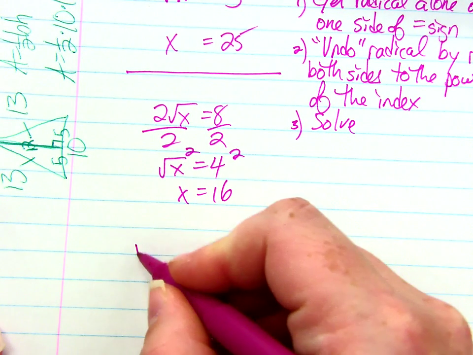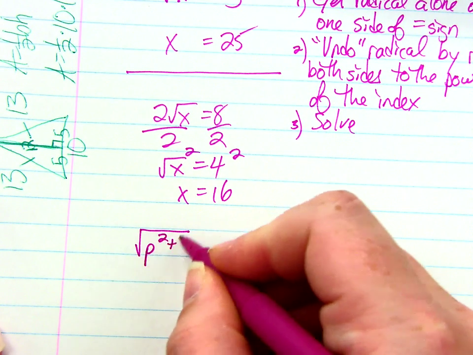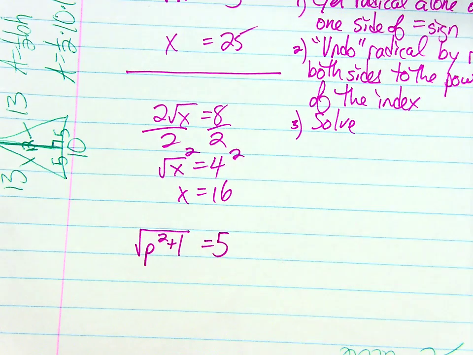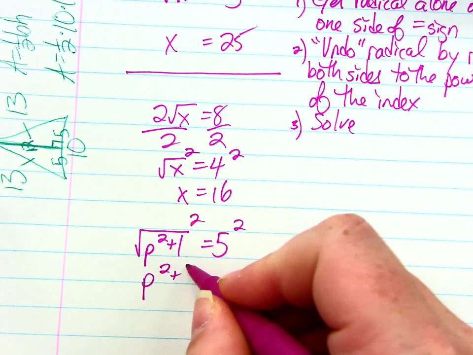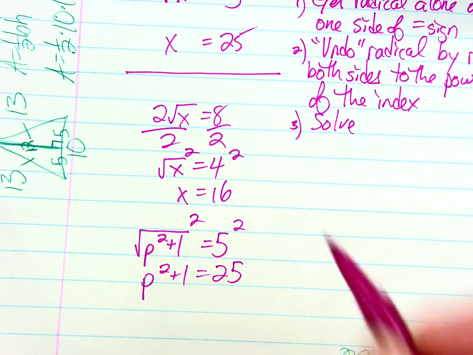Number 3 says square root of p squared plus 1 equals 5. What are you going to do with that? First of all, step 1 done. Is the radical alone? Yeah. The radical's by itself, so I'll move on to step 2. Undo the radical by raising both sides to the power of the index. So I square both sides. Yeah, square you, square you. So now I have p squared plus 1 equals 25.